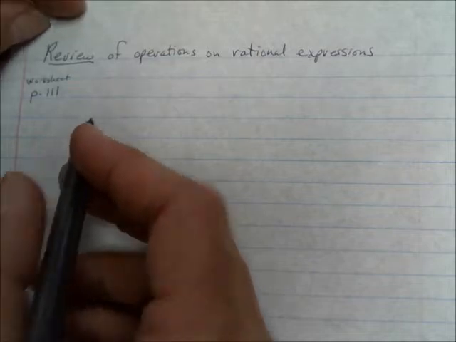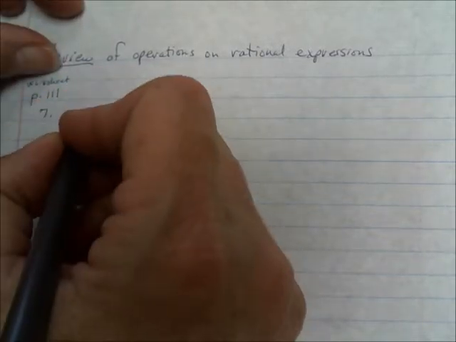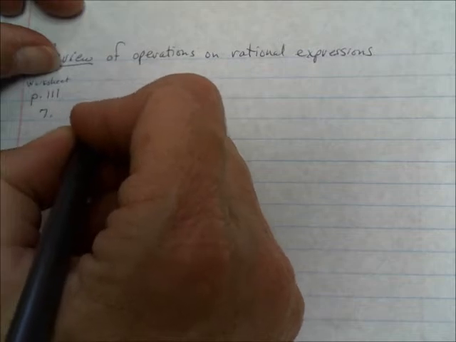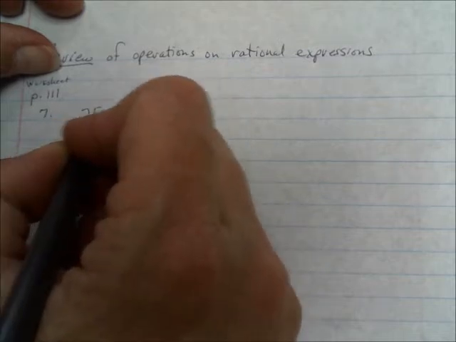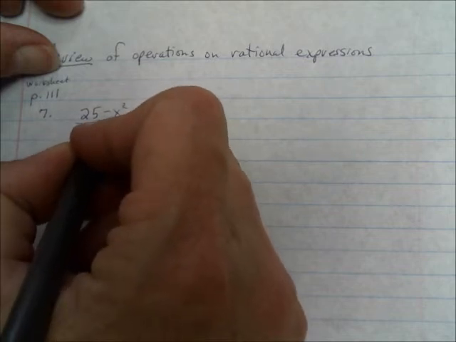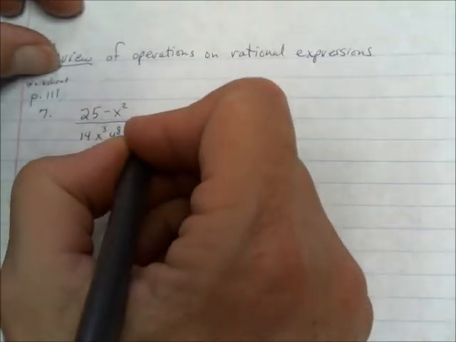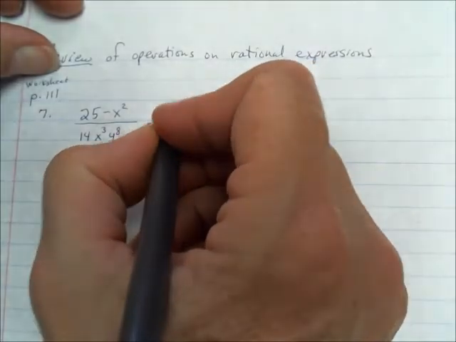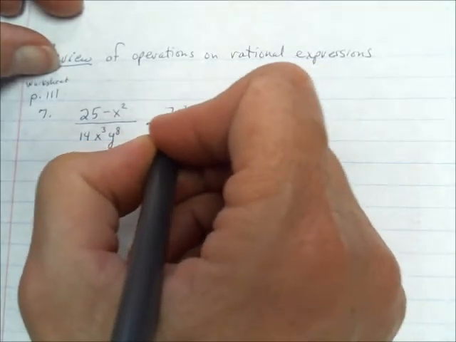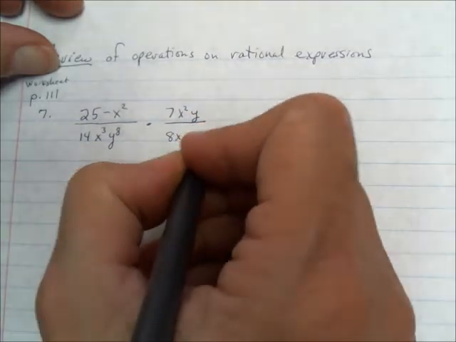The first one we're going to do on page 111 is question number 7, which says 25 minus x squared over 14 x cubed y to the 8th. We're going to multiply that by 7x squared y all over 8x plus 40.